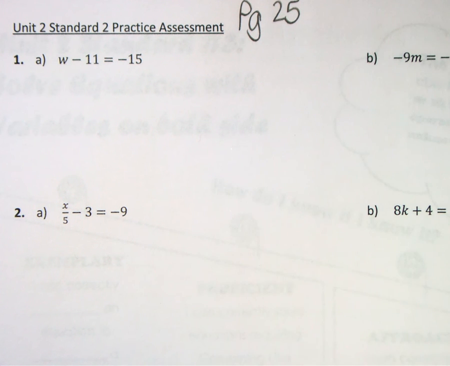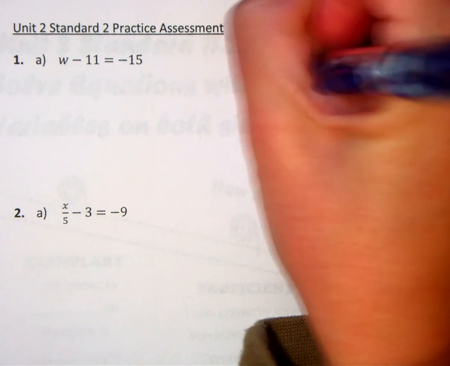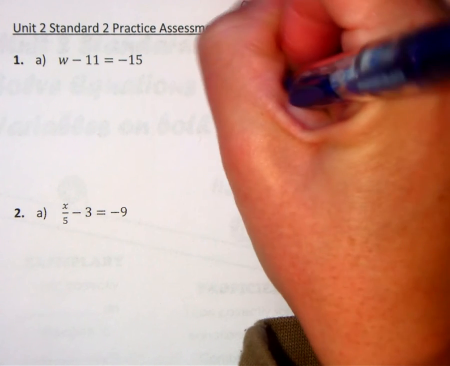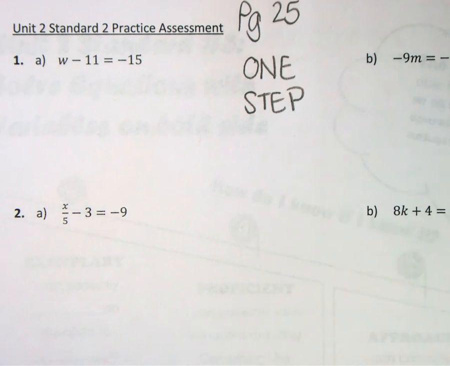So what you have to remember is that problem 1 and problem 2 on the assessment tomorrow are going to be one-step equations. There is one thing you have to do to solve them. So these are one step. And your one step could be addition, subtraction, multiplication, or division. So there's just one thing that you need to do.